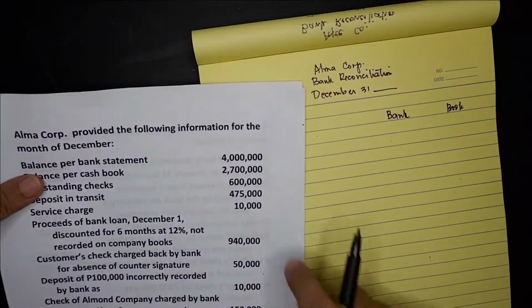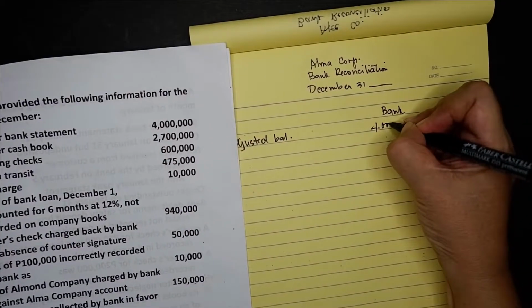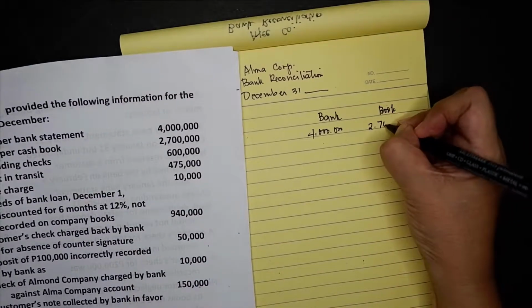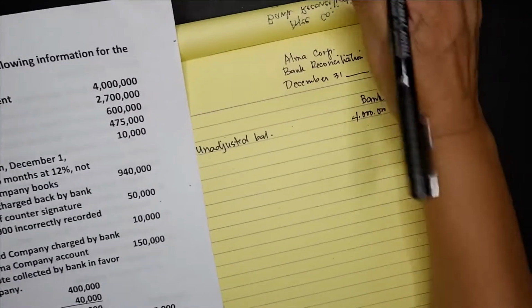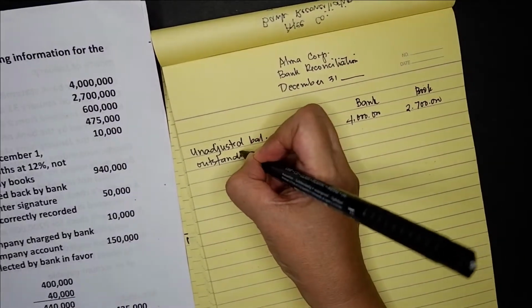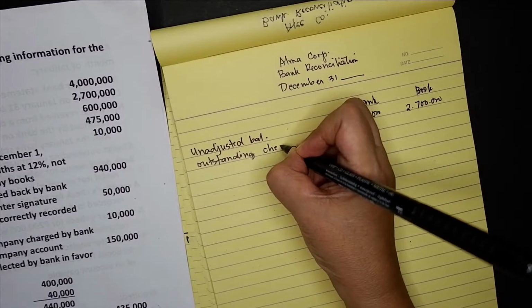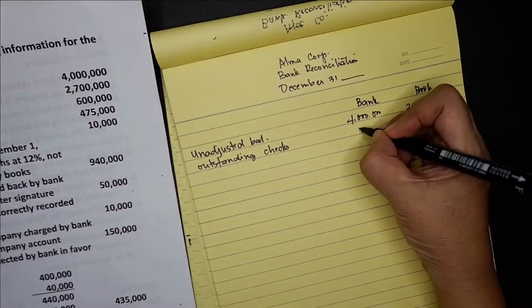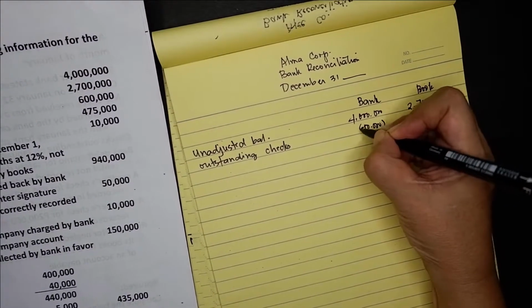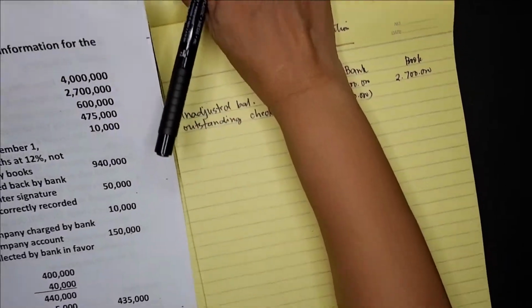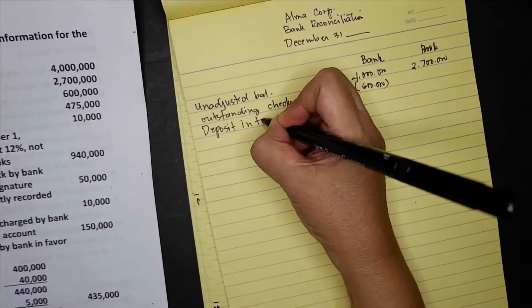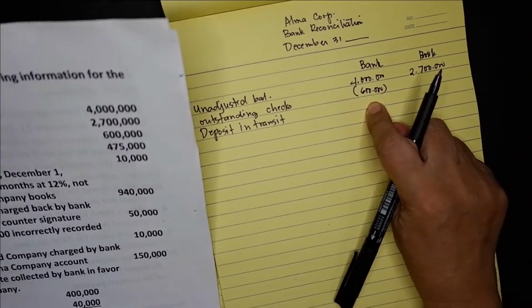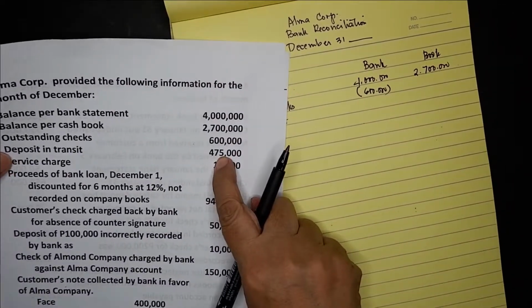So balance per bank statement, that is 4 million. Balance per book, that is 2,700,000. Outstanding checks. Again, whose reconciling item is outstanding check? That is bank, 600,000. Minus. Then we have deposit in transit. Whose reconciling item is deposit in transit? It is again bank. That is 475.